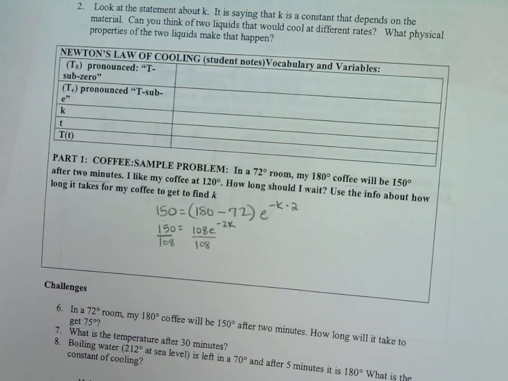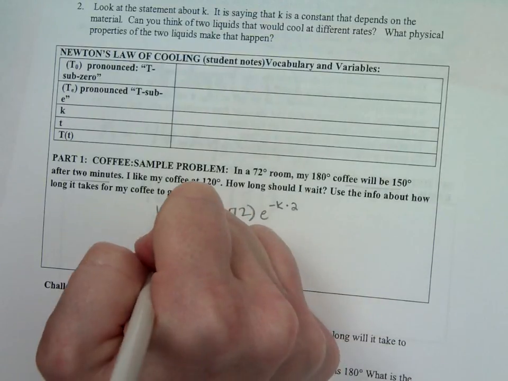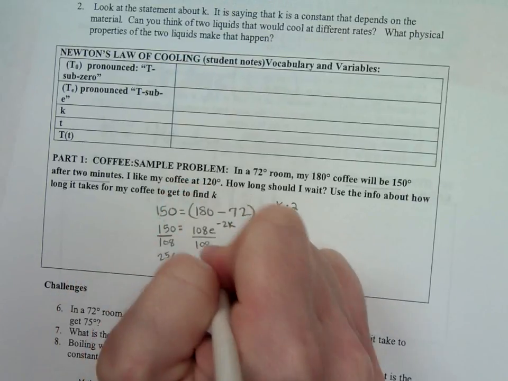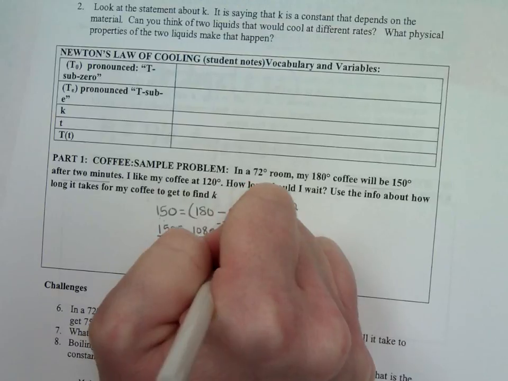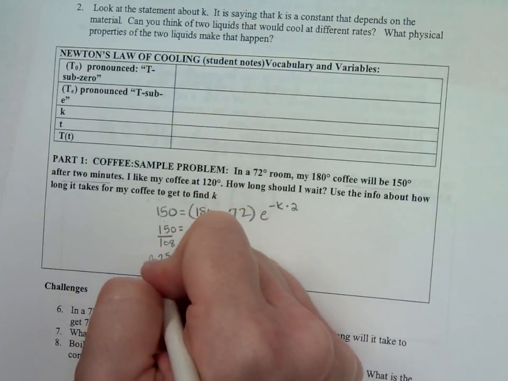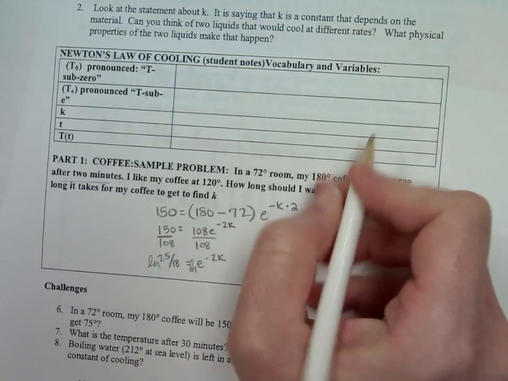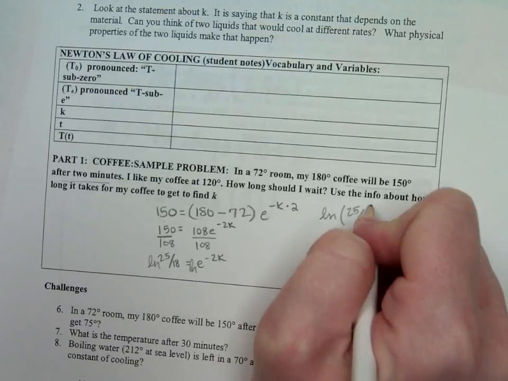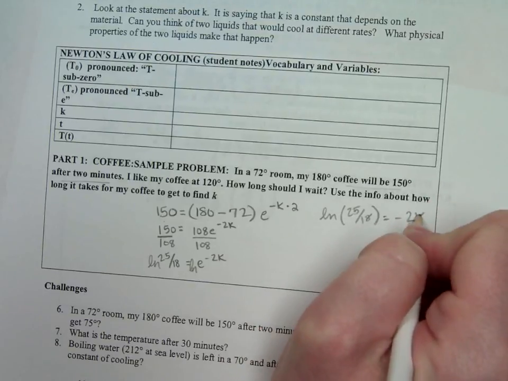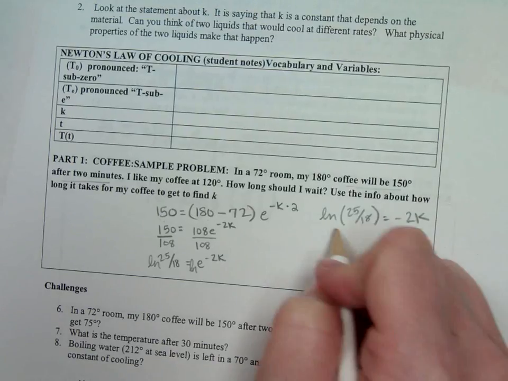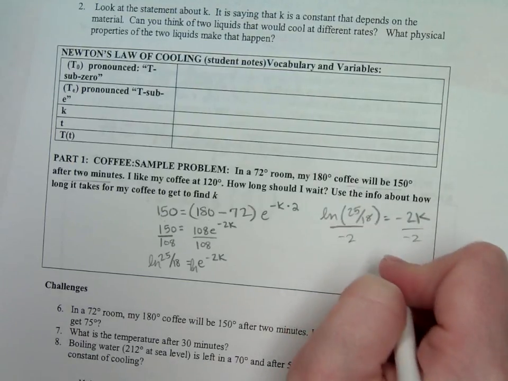I'm going to leave it as 25 over 18 because I want this to be as exact as possible. Take natural log. That's going to leave me with the natural log of 25 over 18 equals negative 2k. So what do I do there? Divide by negative 2. And whatever all of this is will be k.